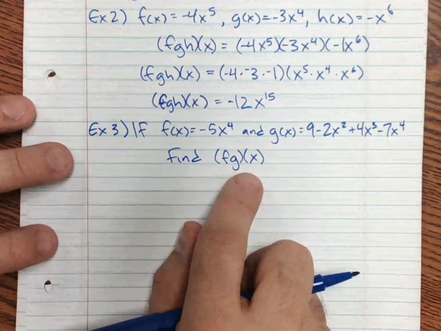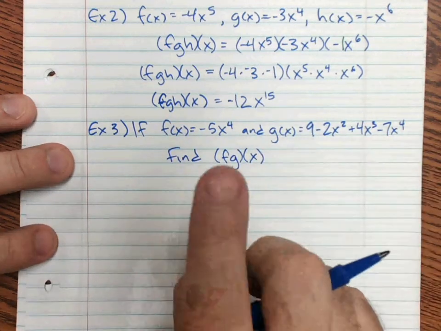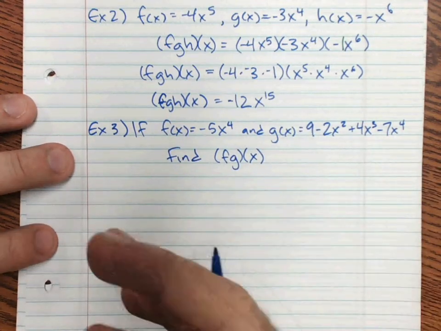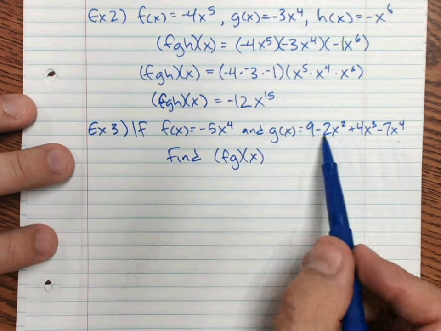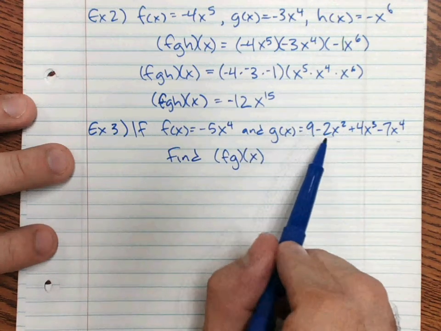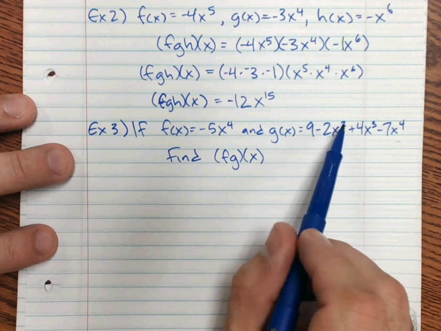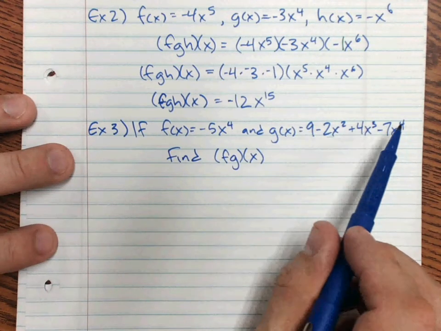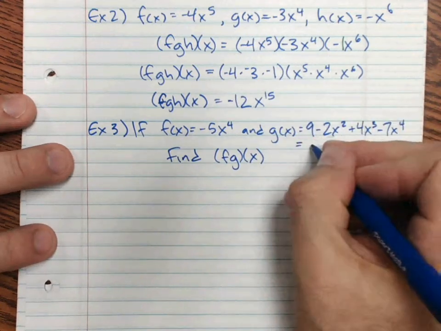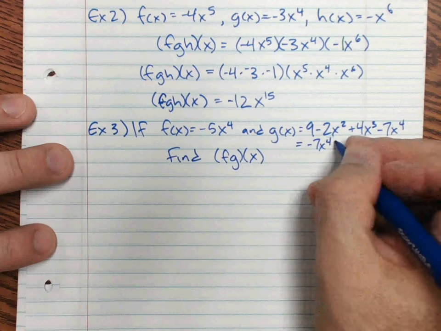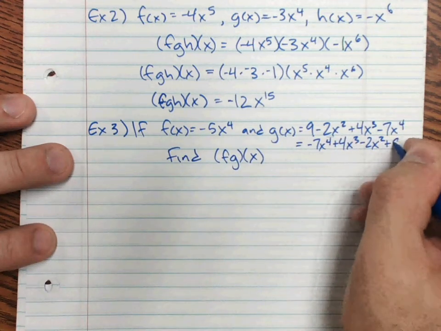So the steps here are exactly the same as the steps we took before. Now the only difference is now we've got 4 things here. Now what I would do personally to make this easier for myself and to make it look better in the end is first of all to rearrange g of x. Typically if you have more than one term in an expression and they have the same variable but different exponents, you want to have the biggest exponent first and the smallest one last. So we're just going to rearrange this to put negative 7x to the fourth plus 4x to the third minus 2x squared plus 9.